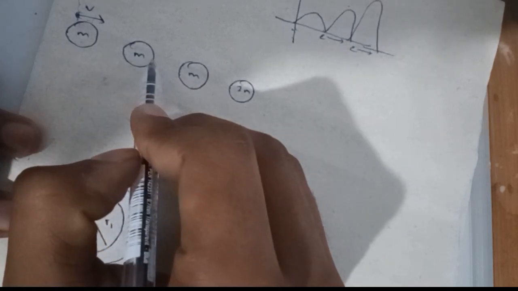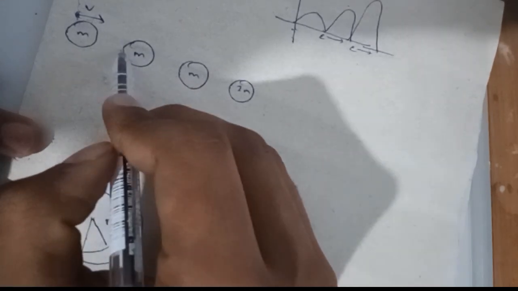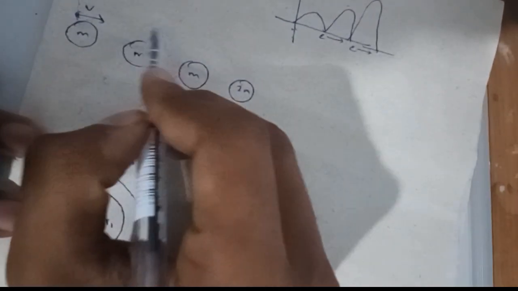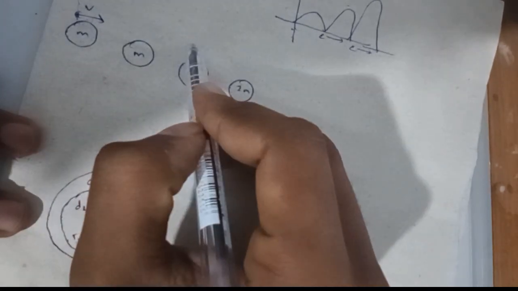Just take it as a theory: when there are two identical masses, and one is at rest, if the other moves towards it, they just transfer the velocity. Now he's going to be at rest, and he starts to move in the forward direction.